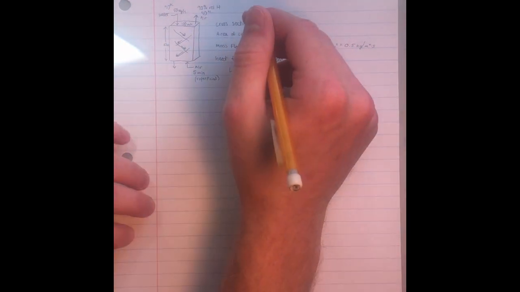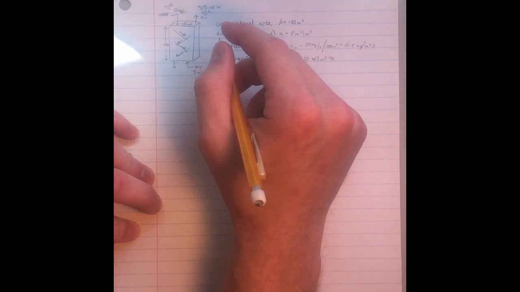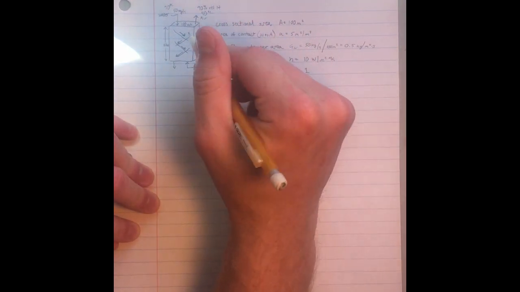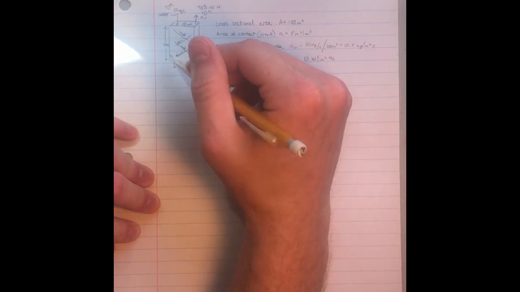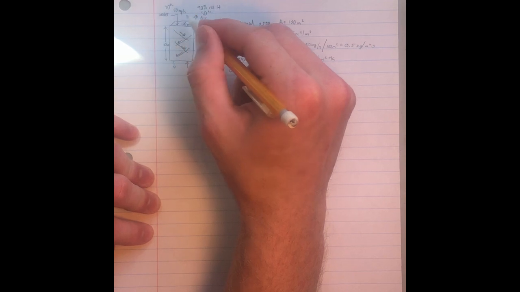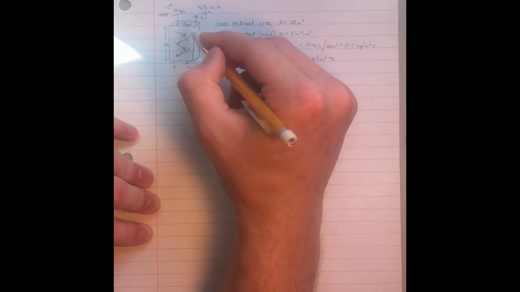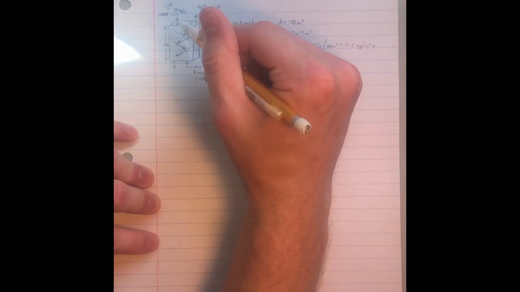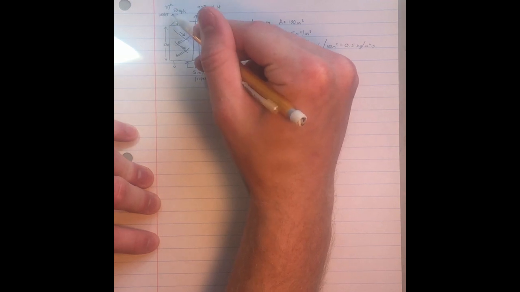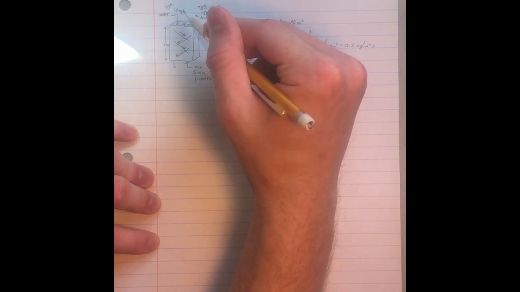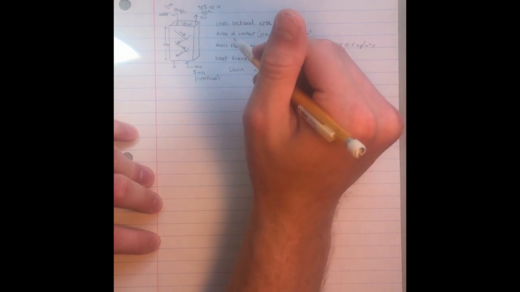So for this problem, we're looking at a cooling tower example. To start off, we're given that the tower is 10 meters tall, and it's got a cross-sectional area of 100 meters squared. We're given that the water coming in from the top is coming in at 70 degrees Celsius, and the mass flow rate is 50 kilograms per second.